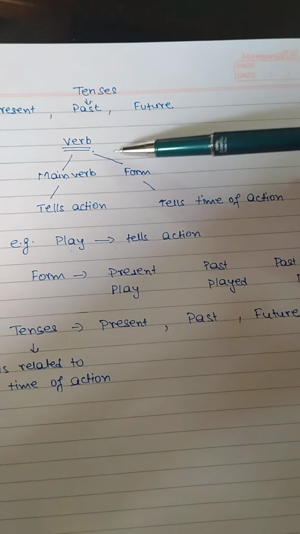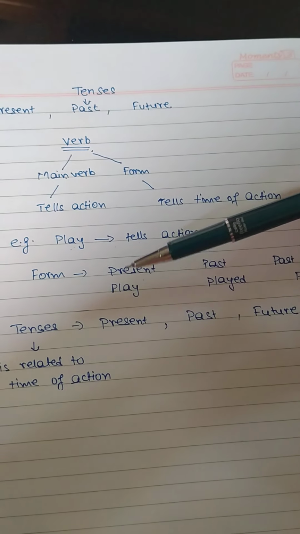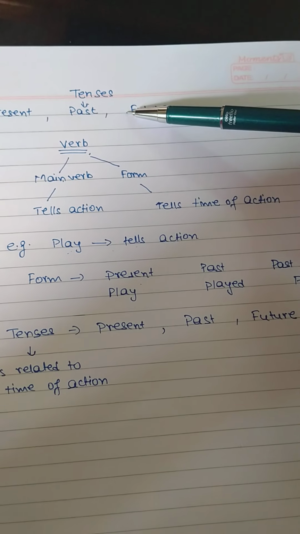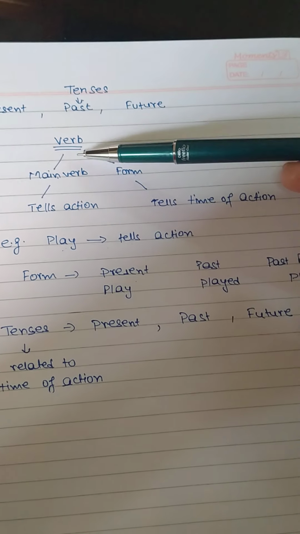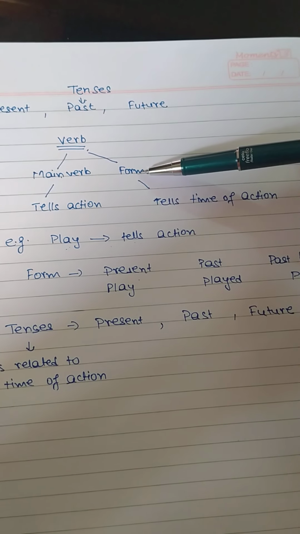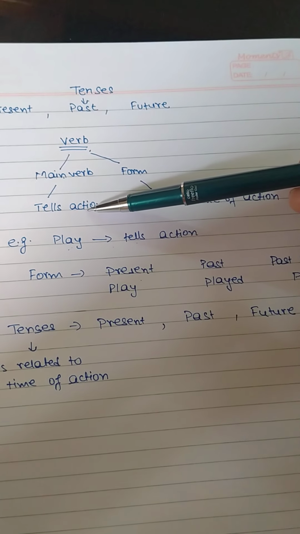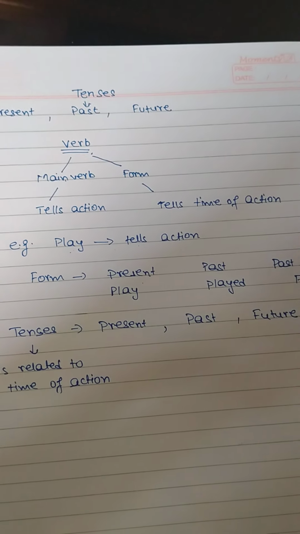So I hope you have understood all these things, that tenses are related to the time of action. Verb has two parts. One is the main verb, another is the form of the verb, right? The main verb tells us the action, and the form of the verb tells us the time of action. Clear?